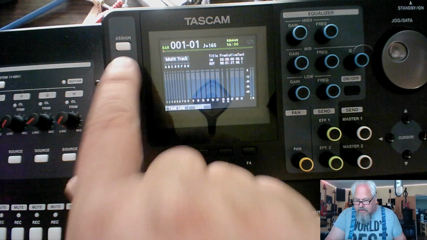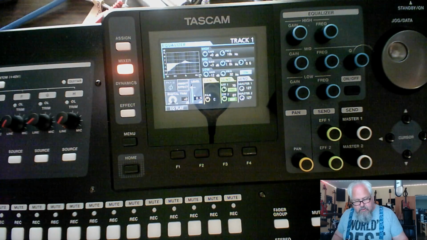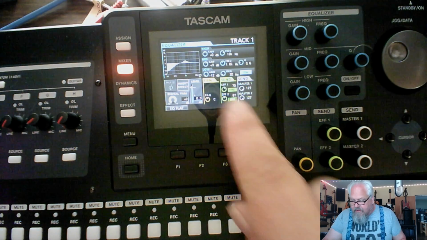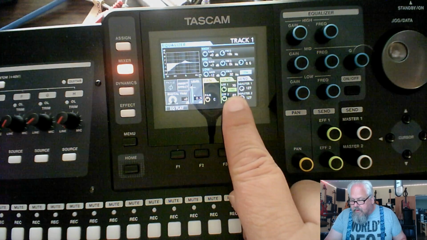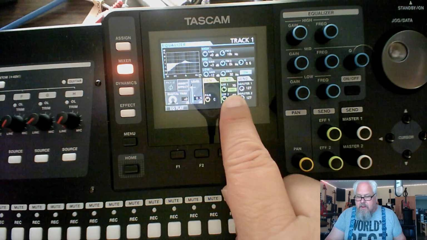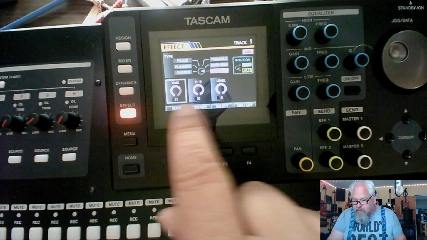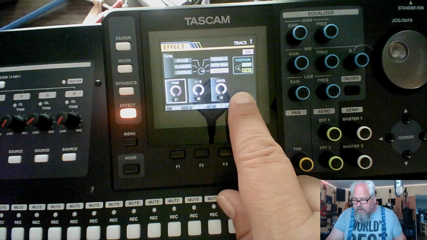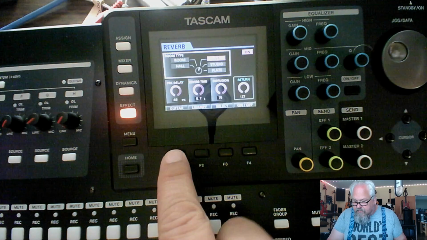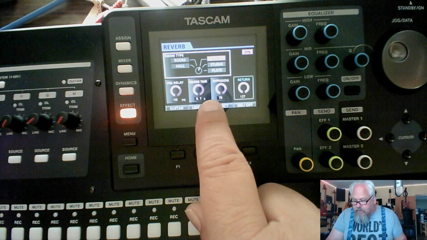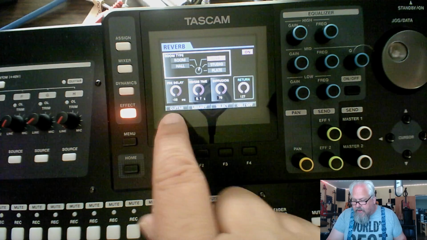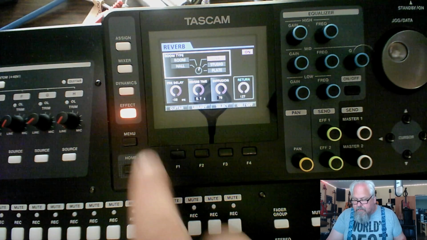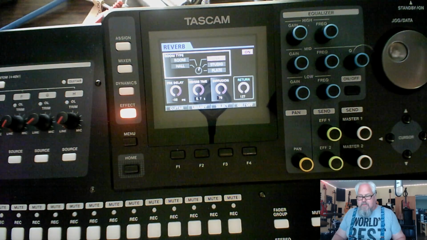So if I go to the mixer, you'll see on track 1, I have the pre is up. I have effects 1. What's on effects 1? Well, effects 1 is this. That's not it. That's the guitar. There we go. It is going to be reverb live. I've got diffusion and everything set up. Now, what else did I do?